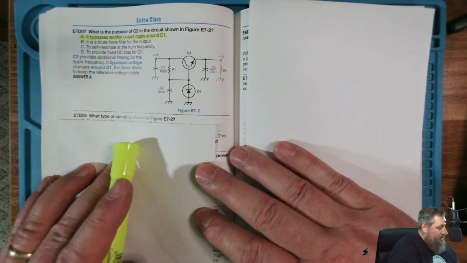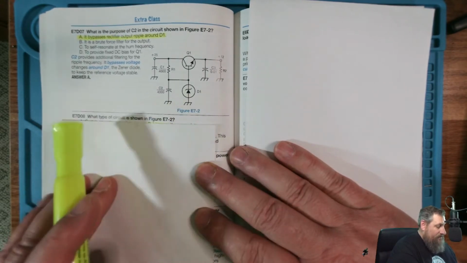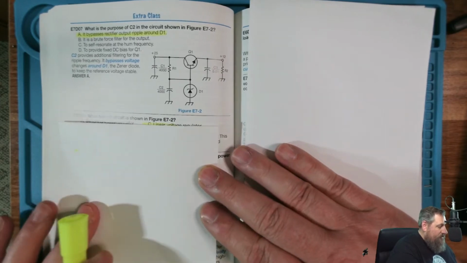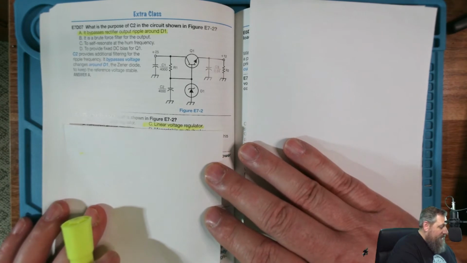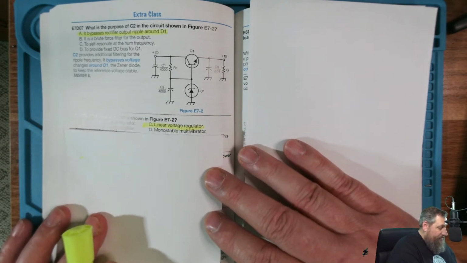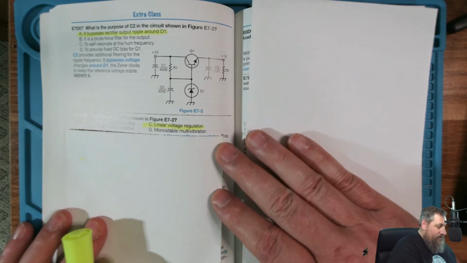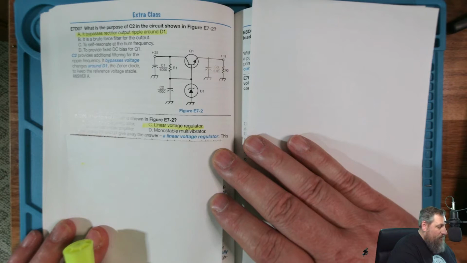What type of circuit is shown in figure E7-2? Now we can see the diagram right there, so it's a little less, not sure what it is, but is it A, switching voltage regulator, B, grounded emitter amplifier, C, linear voltage regulator, or D, monostable multivibrator? Components D1 and Q1 give away the answer.